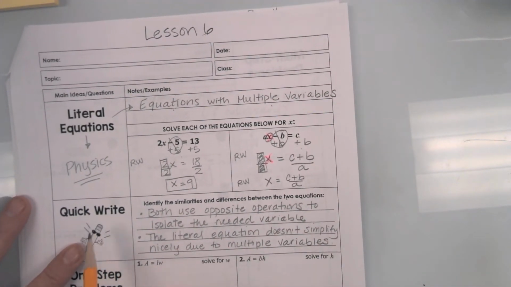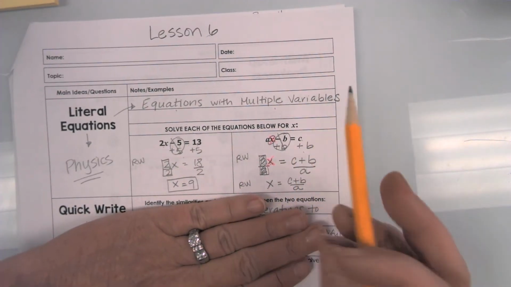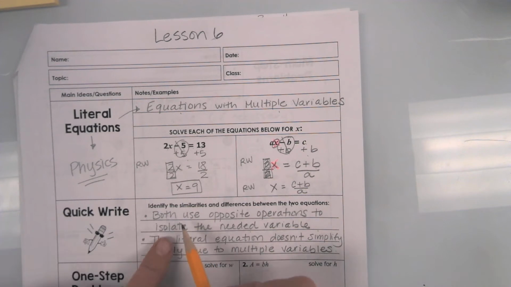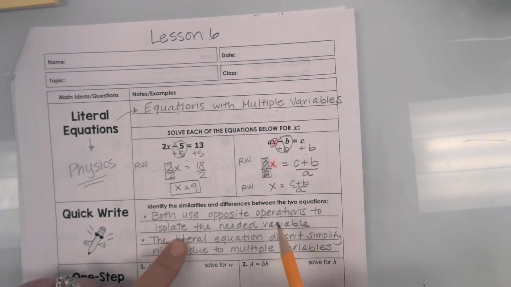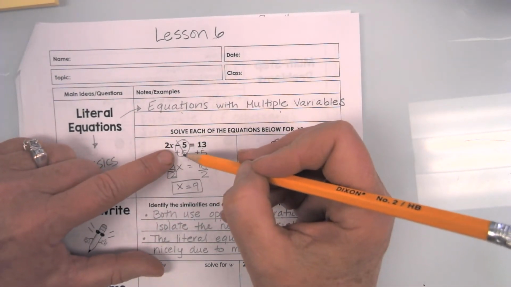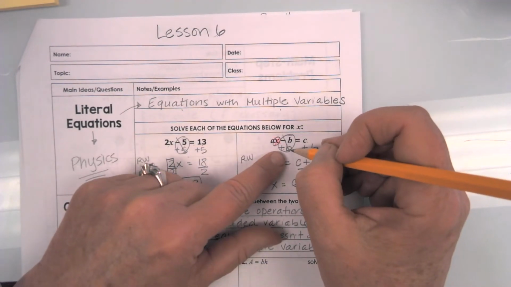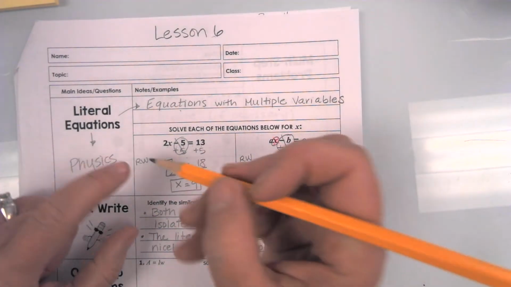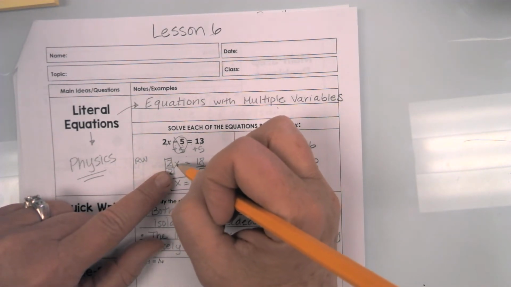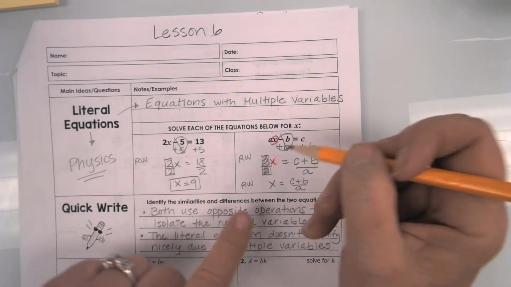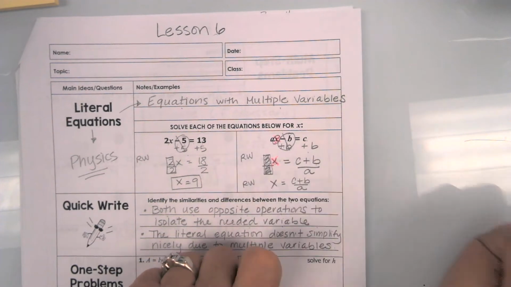So, a couple of things that I notice. It would be good if you go ahead and write this first. What do you notice? But these are the things that I noticed. They both use opposite operations to isolate the needed variable. Notice I used a positive 5 when I had a negative 5. Notice I used a positive b when I had a negative b. Notice that I divided when I was trying to isolate 2 times x. Notice I divided when I was trying to isolate a times x.